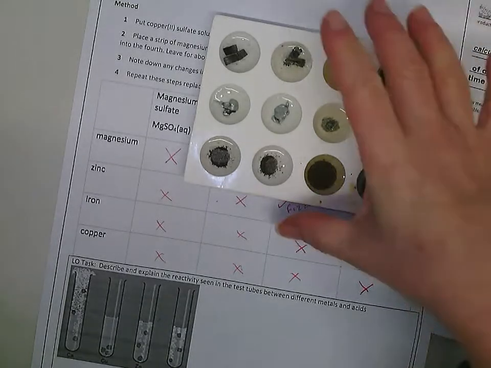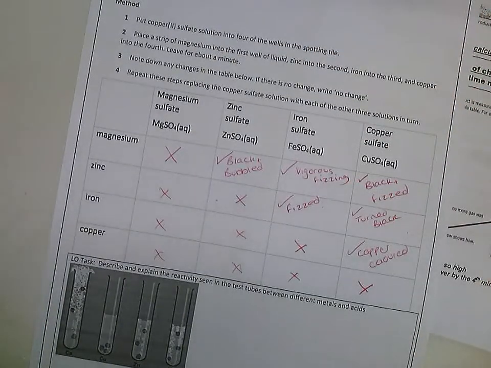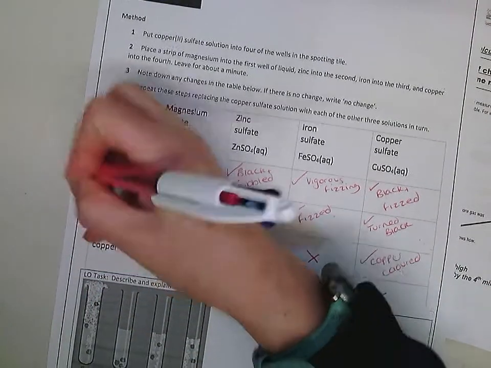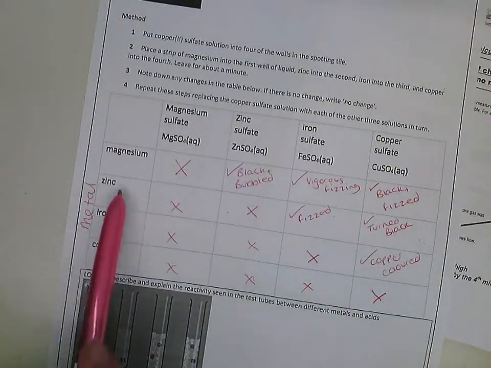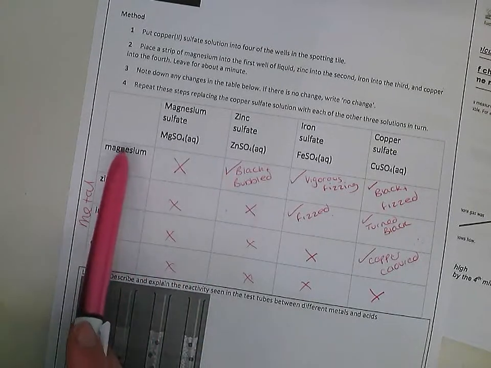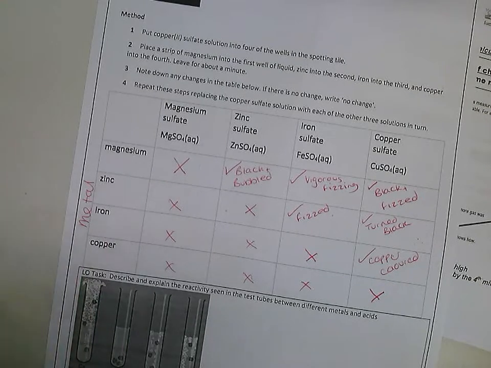What you need to do once you've done this is decide which one is the most reactive metal. So we're bothered about this side. The most reactive metal out of these will be the one that's reacted with the most of our sulfate. So more ticks for the metal, the more reactive it is. What you need to do is decide which one it is and put a tick, and put them in order on your sheet on the questions.